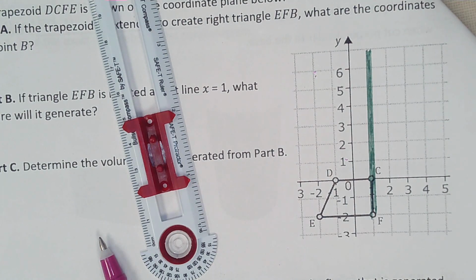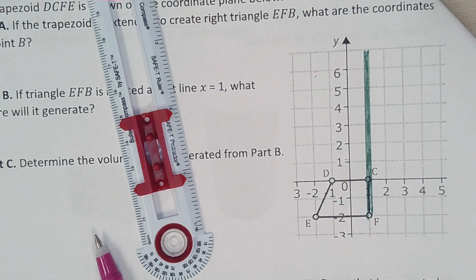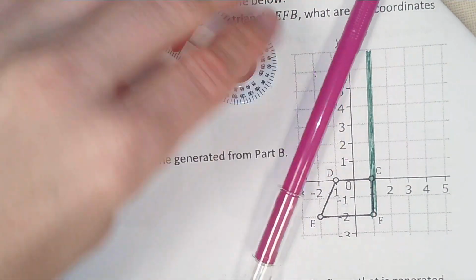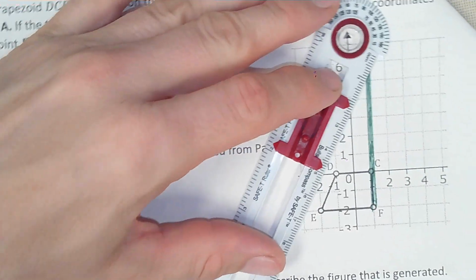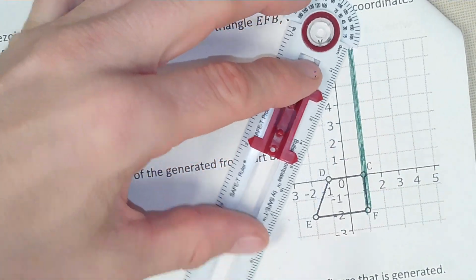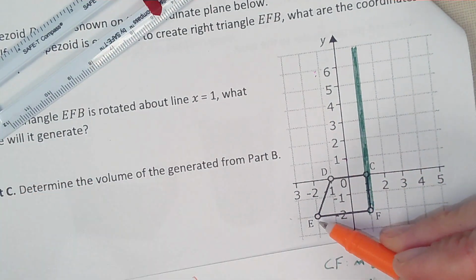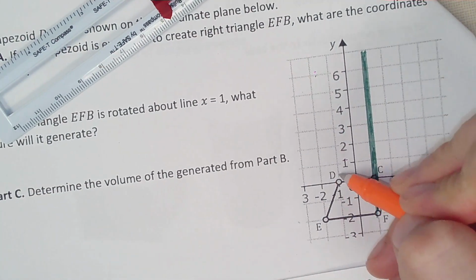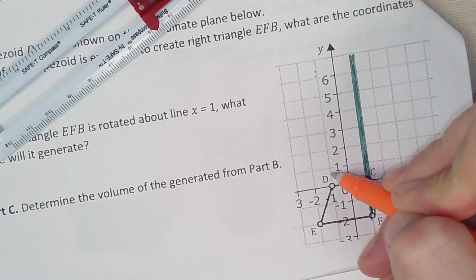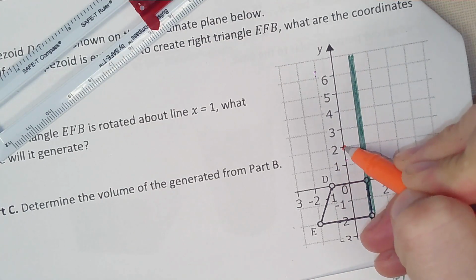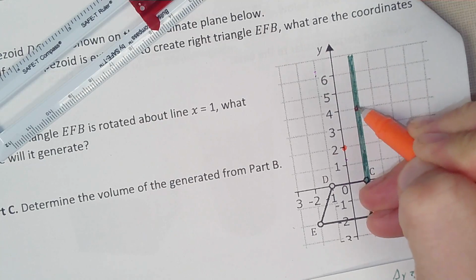Okay, and then I'm going to make my, I guess I'm making it orange now. And it's going to be D, E. I'm going to extend it, and I've already realized that the slope is 2 changes in y and 1 in x, so 2. Right, so it's going to be up 2 and over 1.